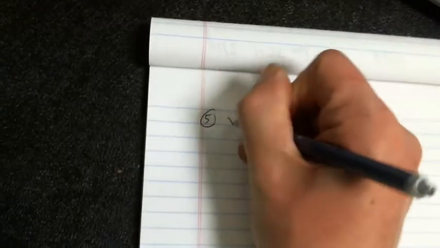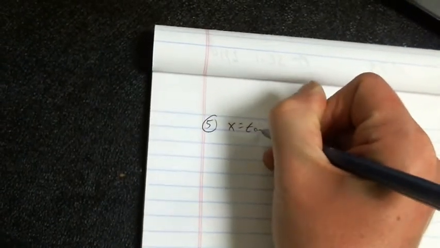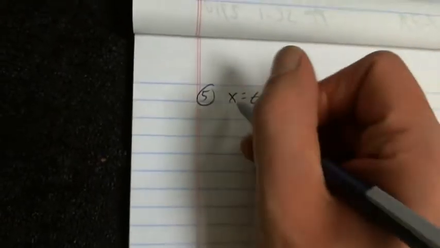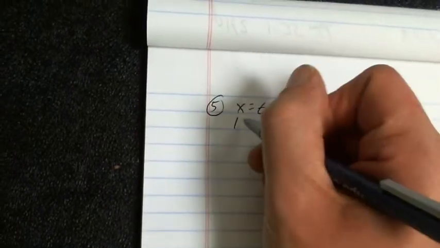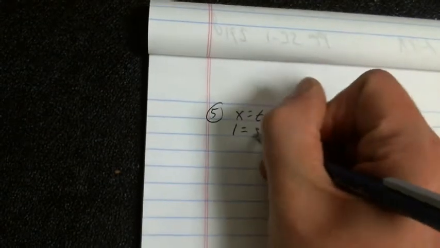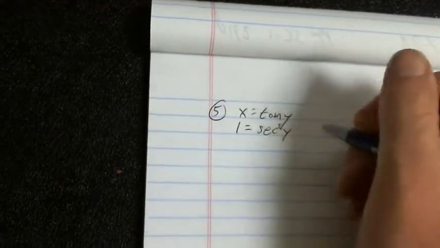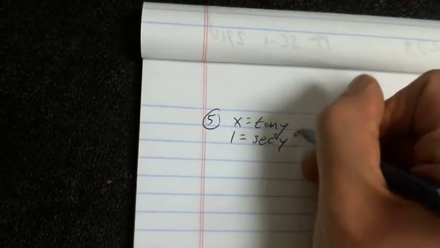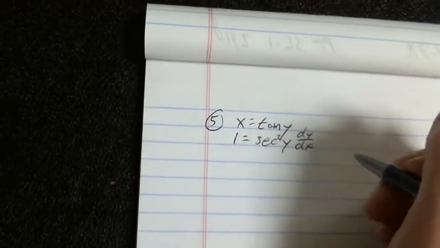Taking the derivative of x equals the tangent of y. So dy/dx. Derivative of x is 1. Derivative of tangent is secant squared. We've taken the derivative of something which might have a further derivative, so we're going to chain rule it.